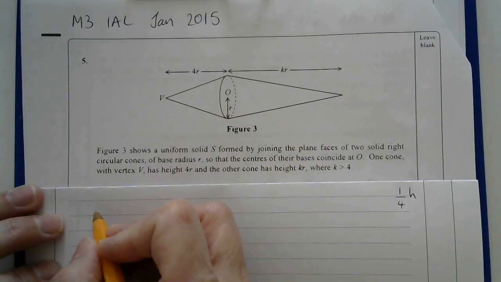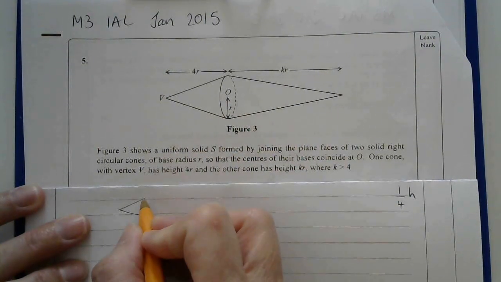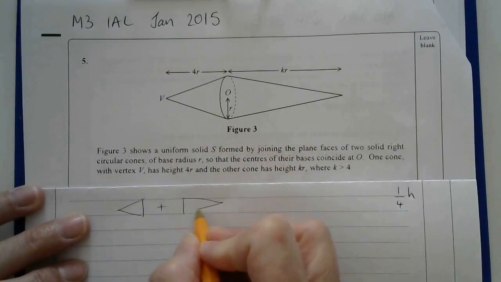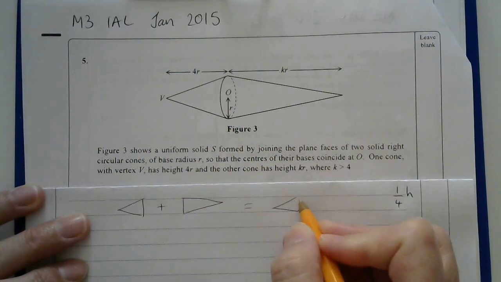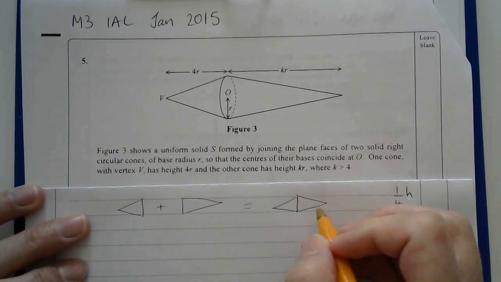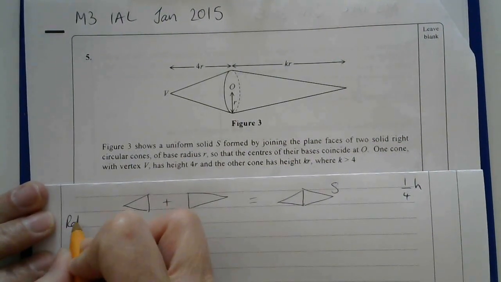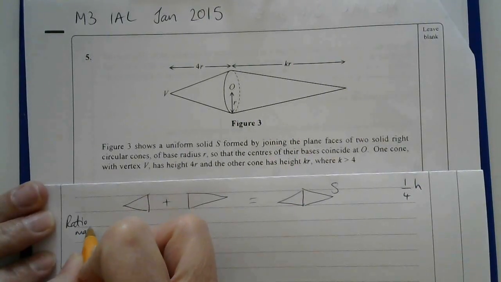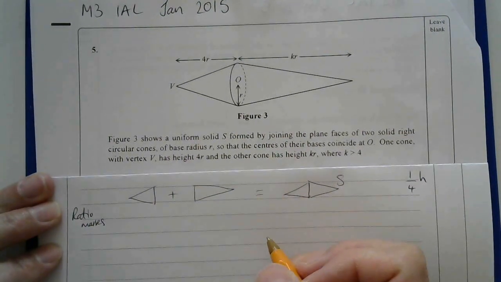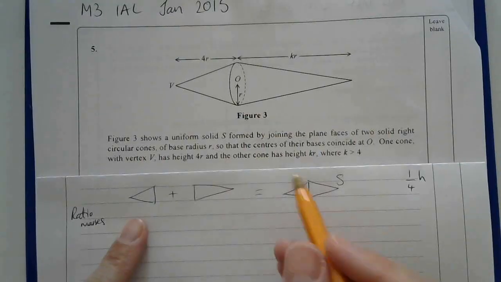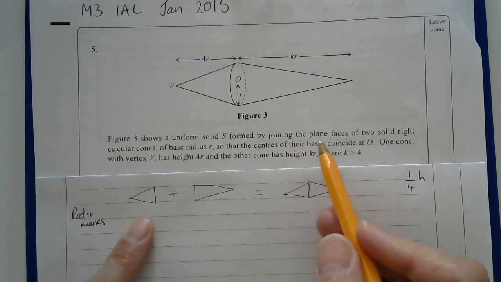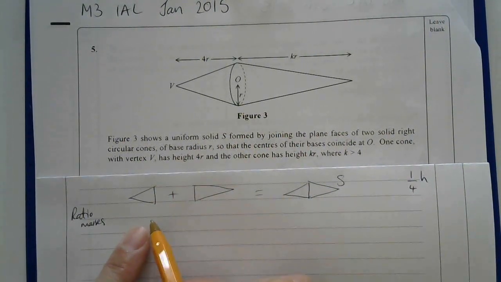So I'll draw a little table. So I'm going to do the cone that goes that way plus the cone that goes this way makes the shape S, the solid S. So I'll look at first the ratio of the masses. And for the ratio of the masses, as they didn't give me any of the masses, then I will need to use the volume of each.